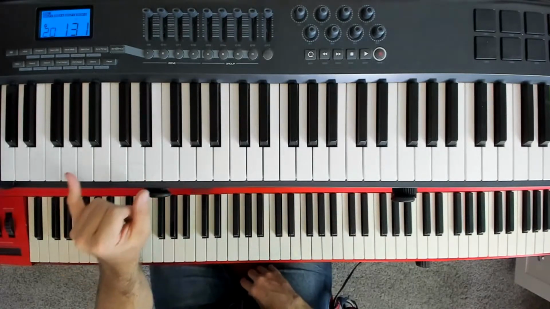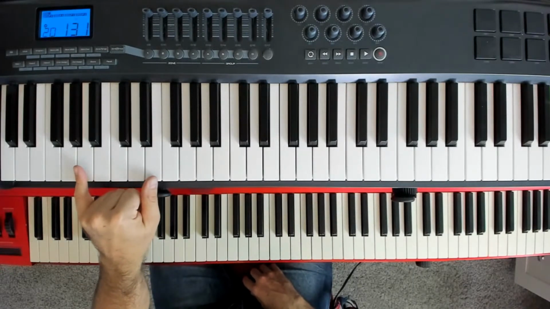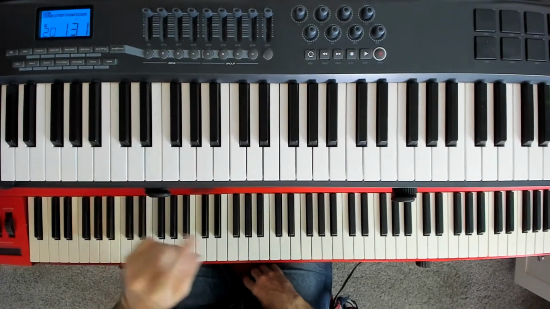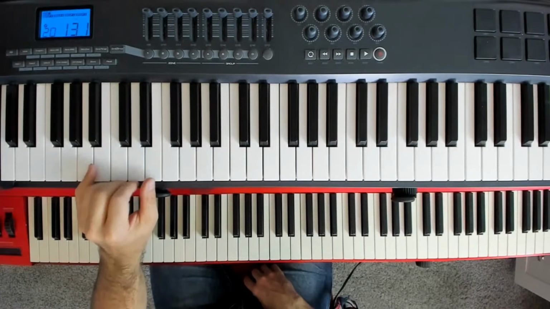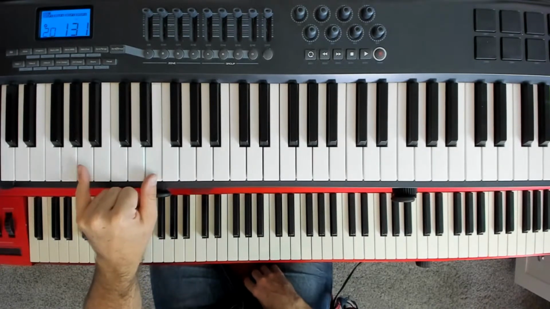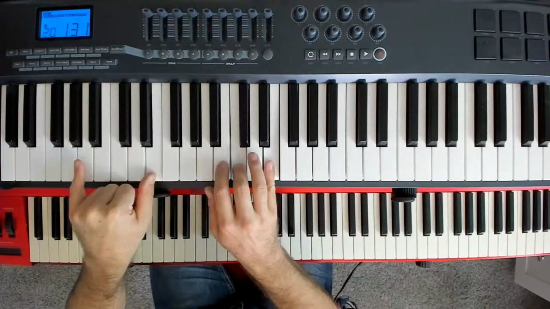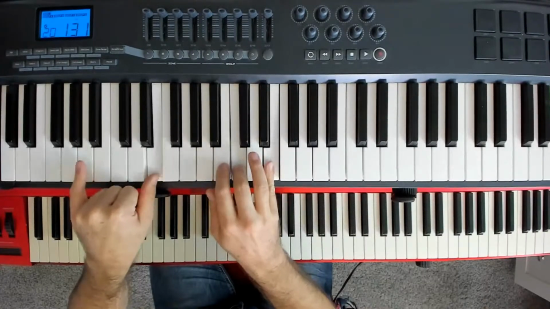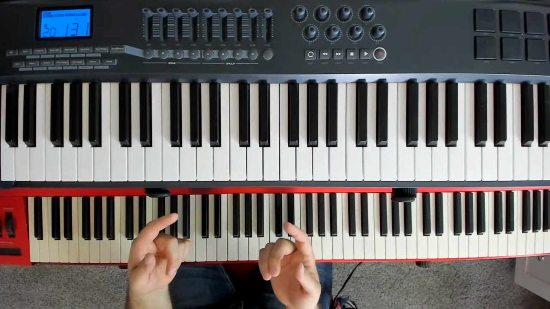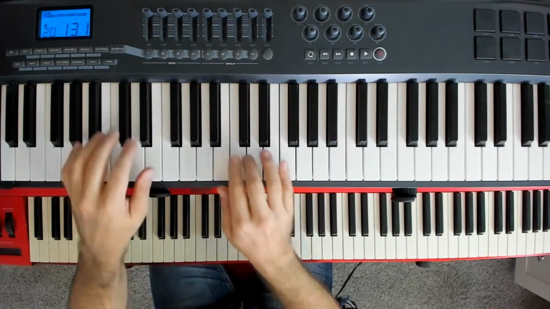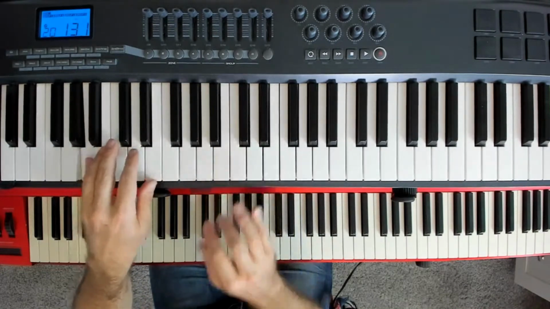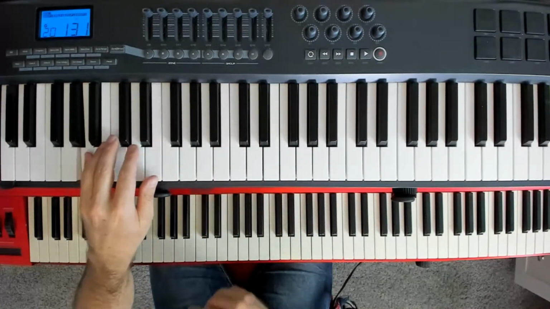Now, what if with the left hand we start breaking that apart? Instead of just holding that A and E, what if we do a broken perfect fifth interval? Now, these are eighth notes. 1 and 2 and 1 and 2 and 3 and 4 and.